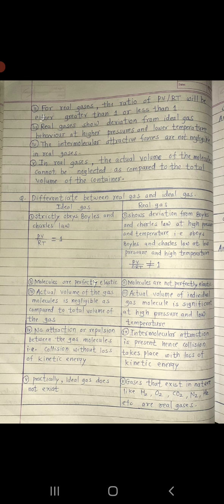For real gases, the ratio PV upon RT will be either greater than 1 or less than 1. For an ideal gas this ratio is 1, and for a real gas it is either greater than 1 or less than 1. Now, real gases show deviation from ideal gas behavior at higher pressure and lower temperature.